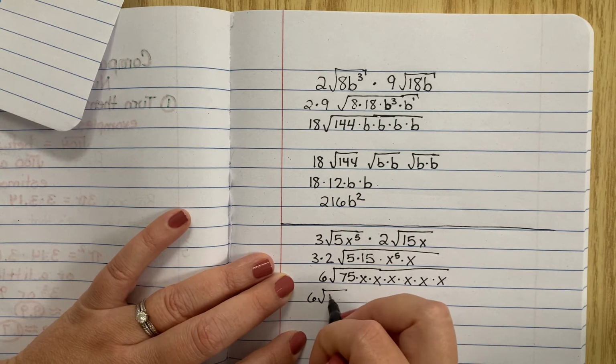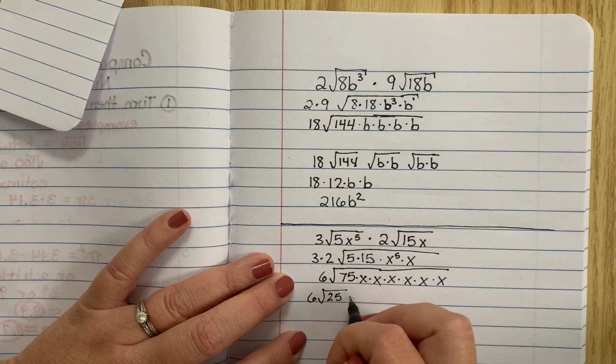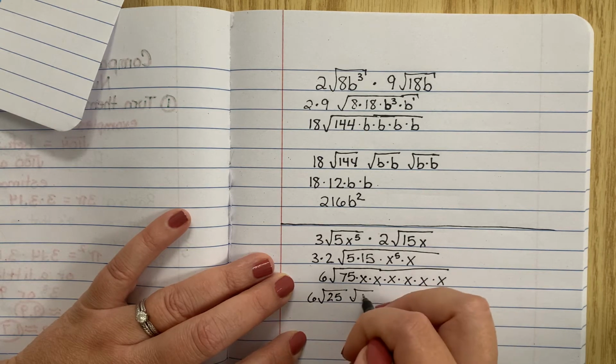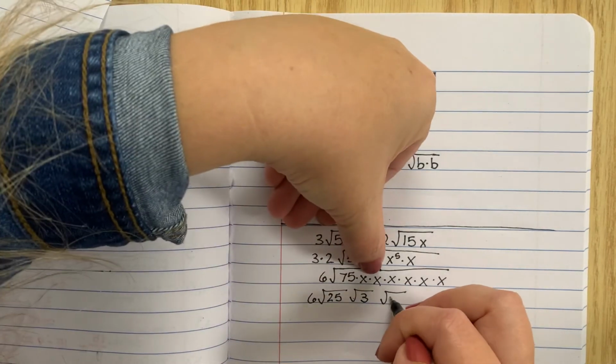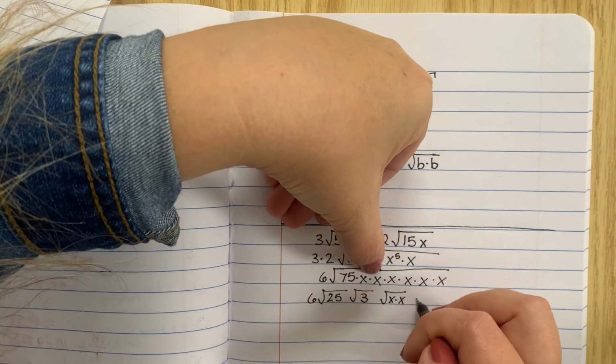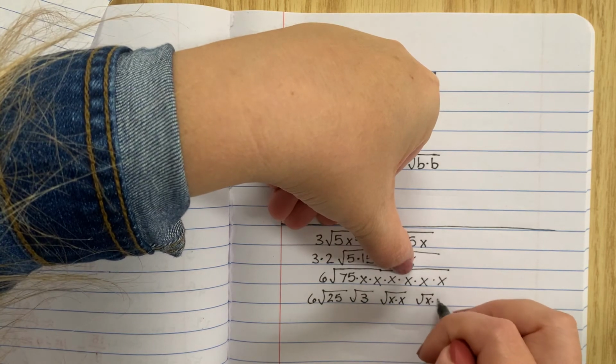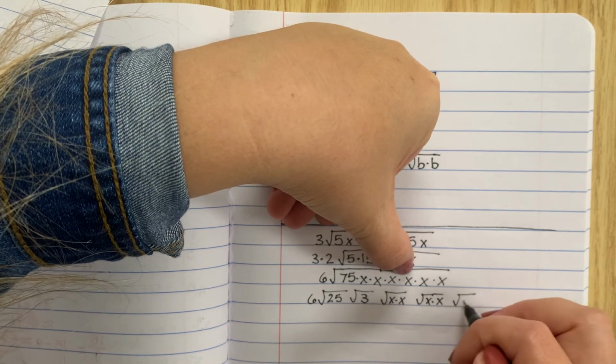we can write 75 as the square root of 25 and the square root of 3. And then we'll break these into 2s. So we've got this set of 2s, this set of 2s, and this set of 2s.